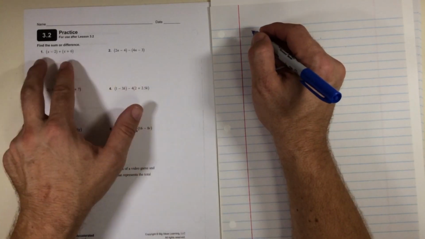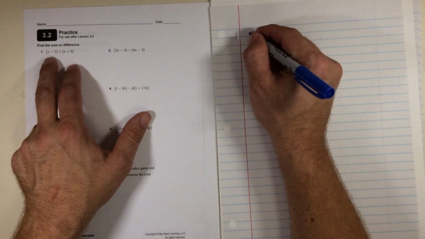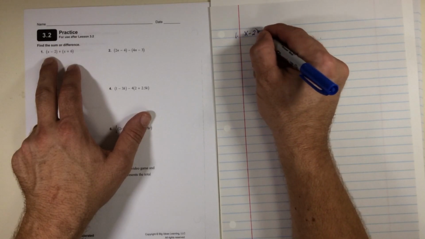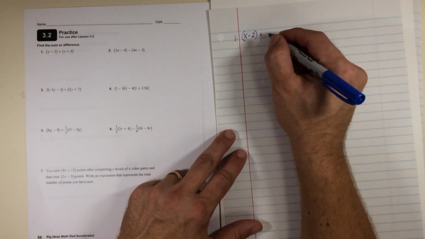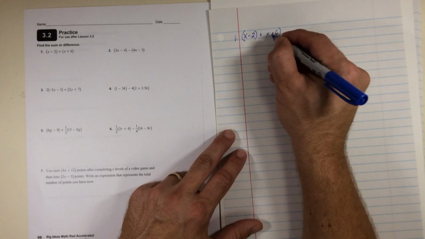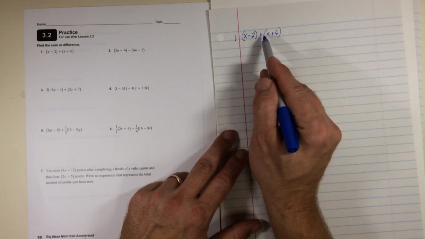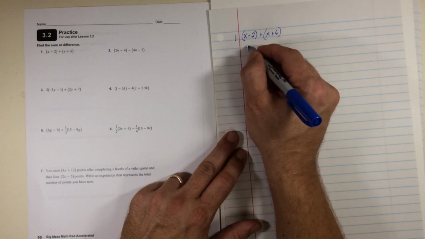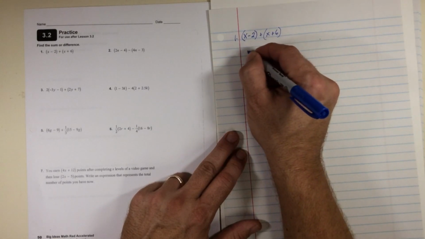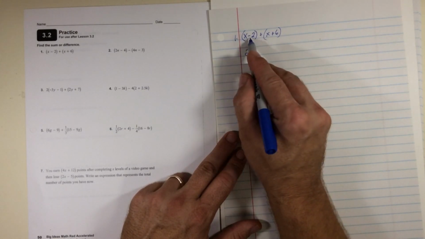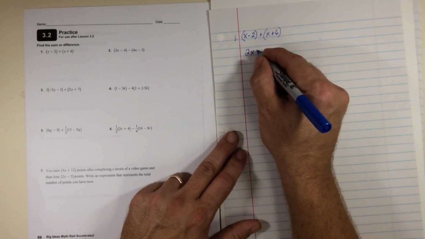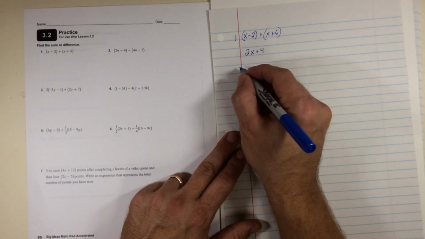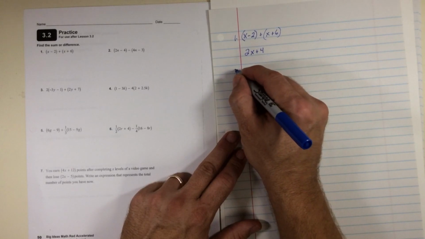So remember, I'll just write it down first here. x minus 2 plus x plus 6. There's nothing to distribute here, so we're just combining like terms. I have an x and another x, which would give me 2x. Negative 2 and a positive 6 would give me a positive 4. I can't combine those because they're not like terms.